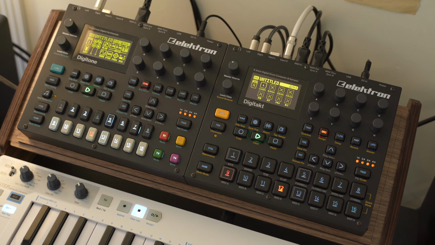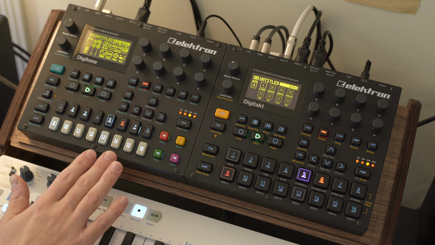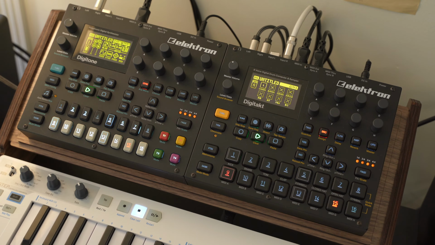So this is coming from a synth on the Digitone, track 1. It's very floaty, right? But it's quick, it's lively. There's rhythm to it.